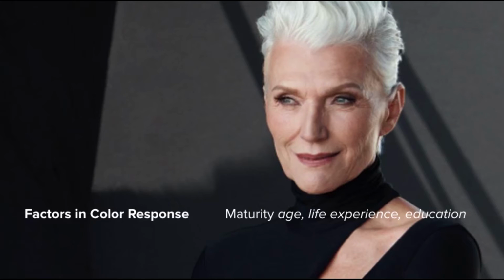Maturity is based on your age, your education, your life experience, how much you know, how worldly you are. You'll have a greater appreciation for more subtle color, different types of color relationships, the more you've experienced them.